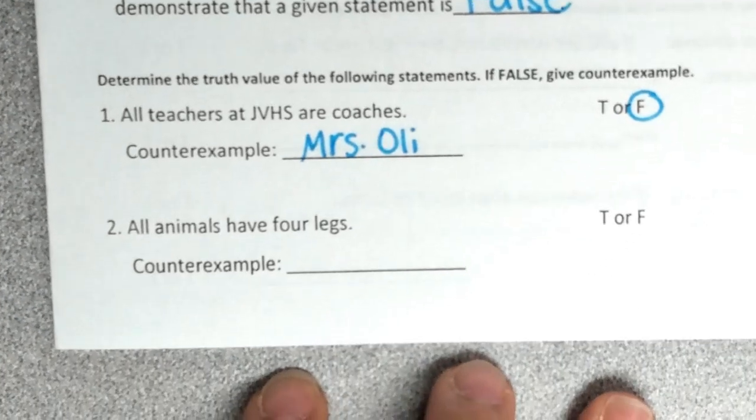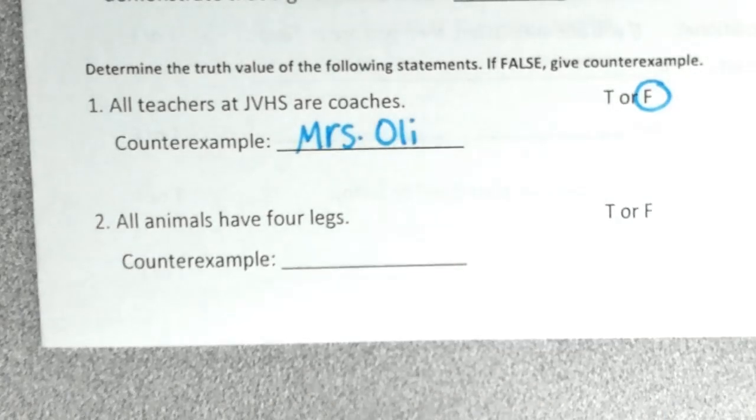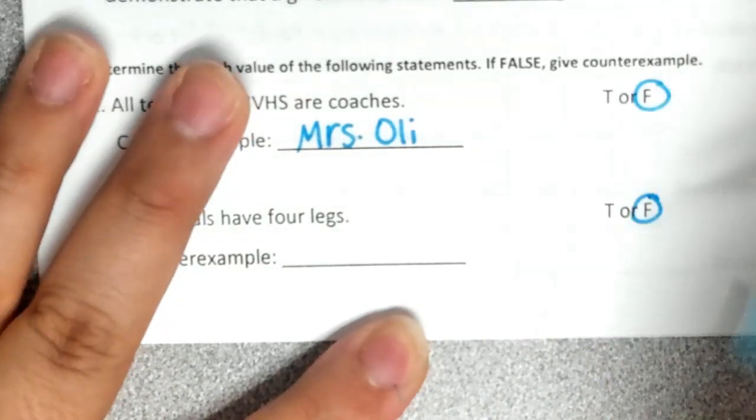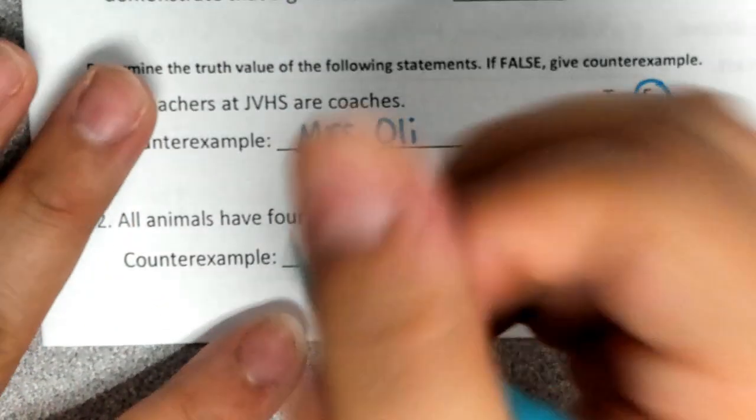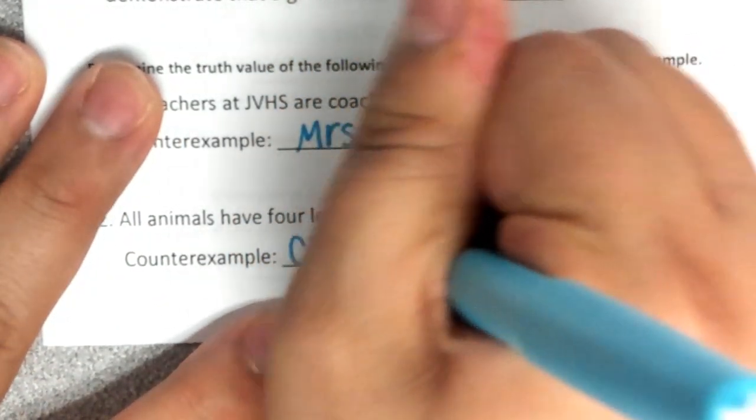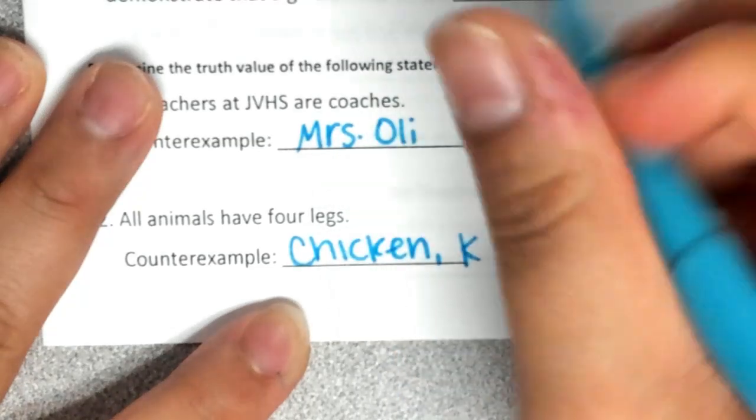Next. All animals have 4 legs. If you're going to say false, you have to give me a counterexample. Because a kangaroo. A chicken. A kangaroo does not have 4 legs. A kangaroo, I love it. Thank you so much.